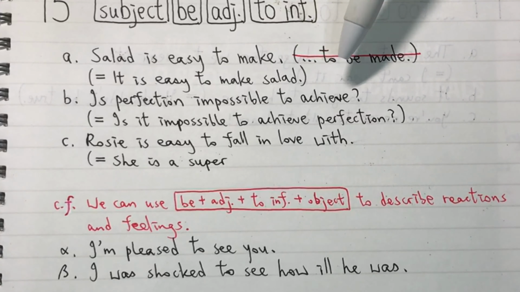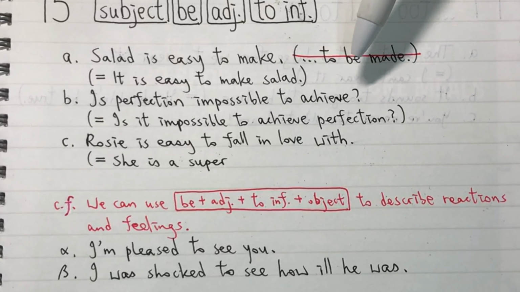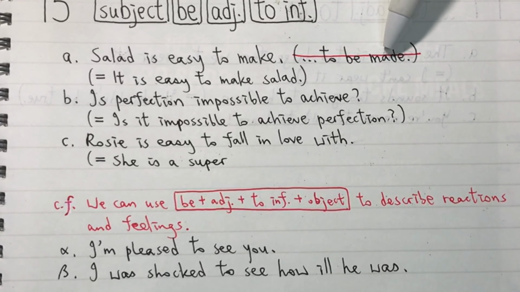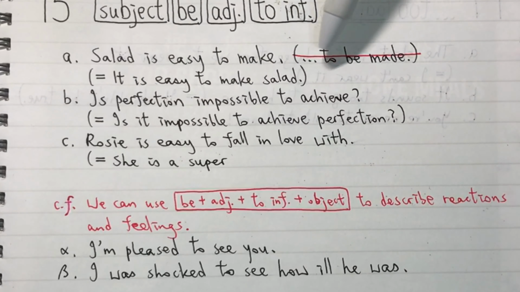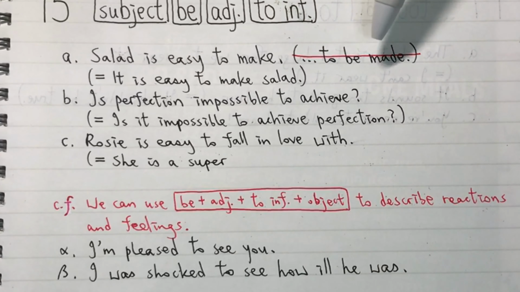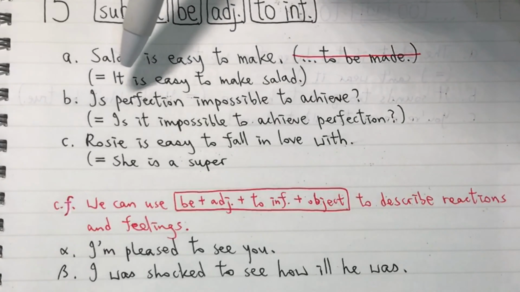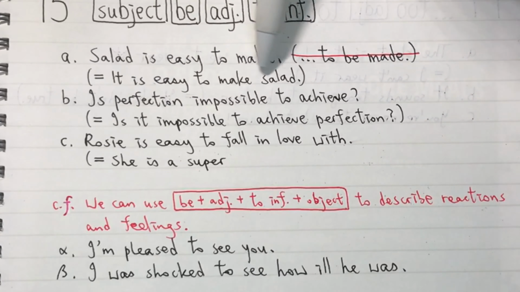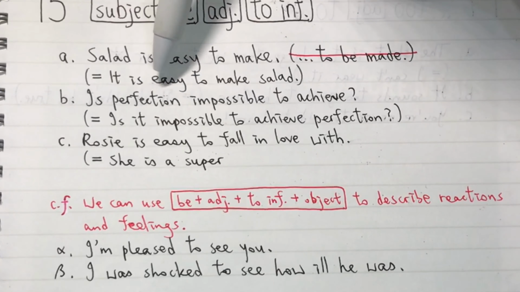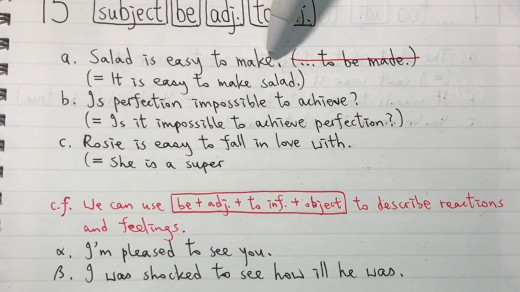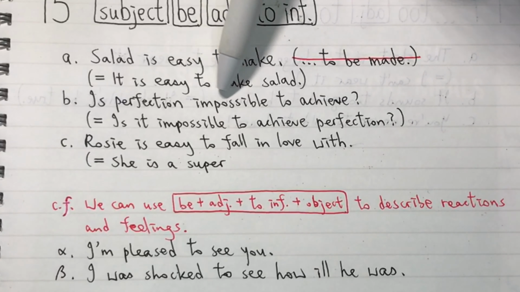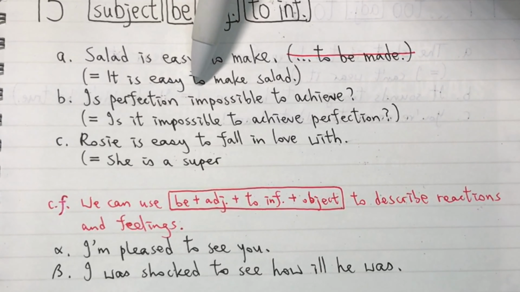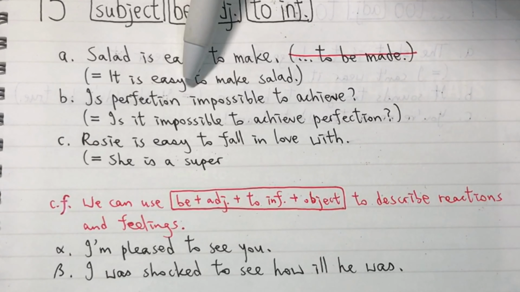Well, some good hardworking students actually, they will say to be made. Because they are good students, they know the passive voice and they know salad doesn't make itself, but salad should be made. So they're using the passive voice, but this is a mistake, okay? Because as I said, you simply translate it back, rearranging the sentence, and the order is like this. It is easy to make salad. You put salad to the back and then you add it. Then you get sentence pattern 13. And that's why we say to make instead of it is easy to be made salad. That wouldn't make sense, okay?